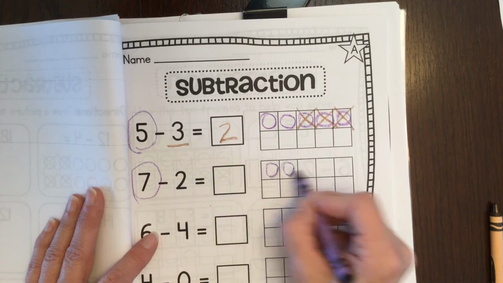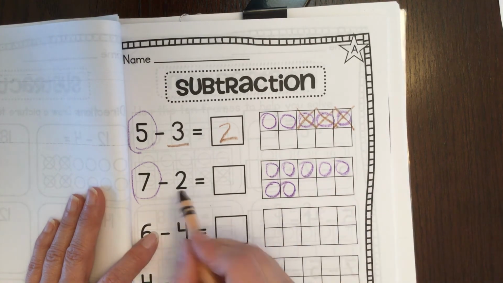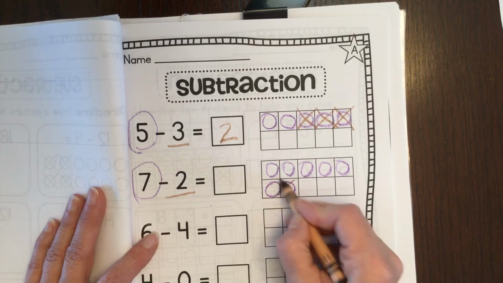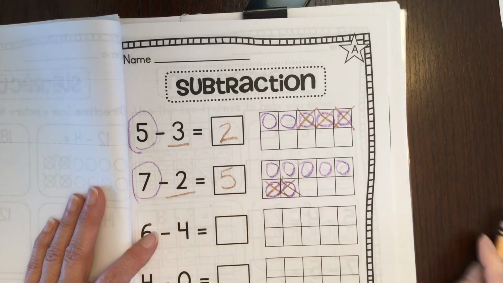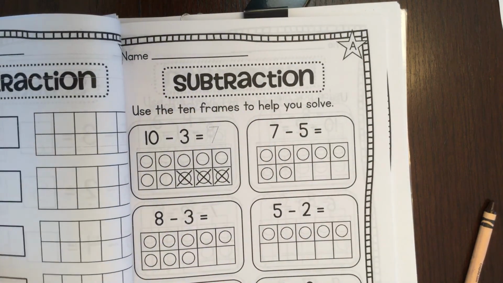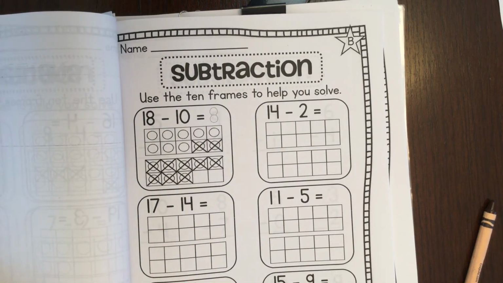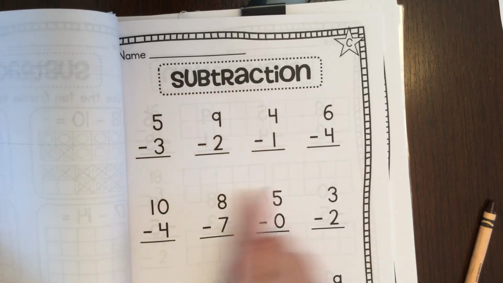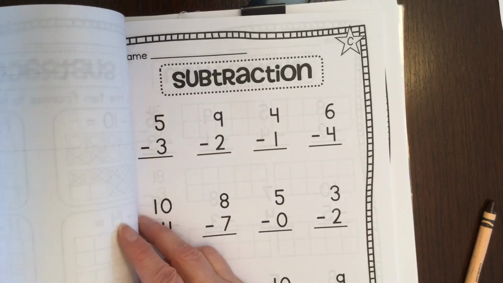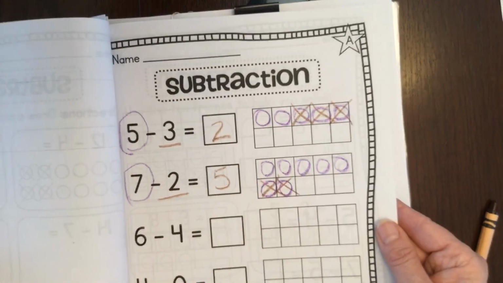The same for 7. I draw 7 circles in my 10 frame to show a 10 frame with 7. I'm going to take away 2 of them, and I know right away that I have 5 left over. You can go ahead and do Math by Myself with the 10 frames all the way up to the 20 questions. As far as you want in Math by Myself, stop at this page, and we'll talk about up and down subtraction next week. So work on drawing a picture, cross out the picture, and drawing a 10 frame.